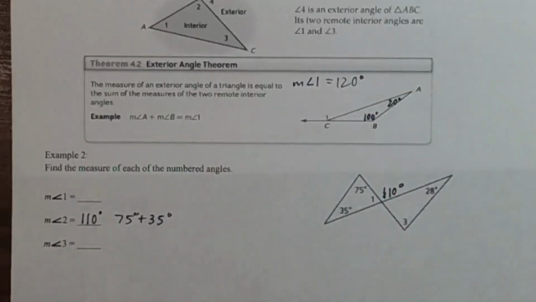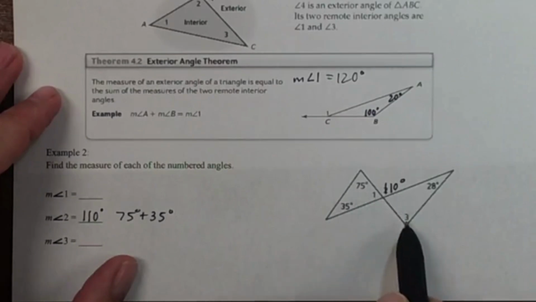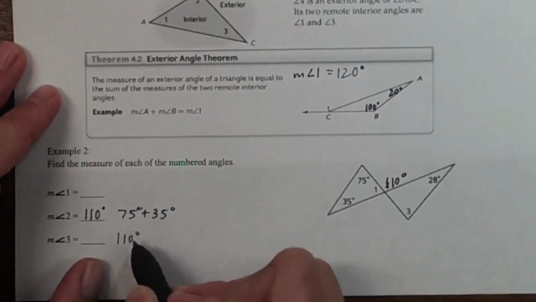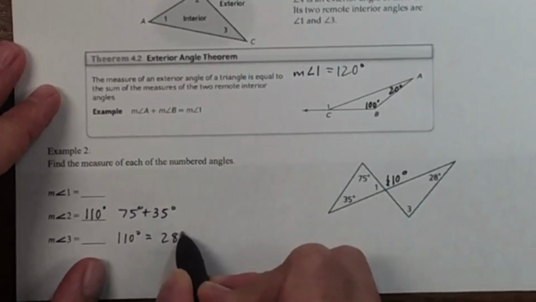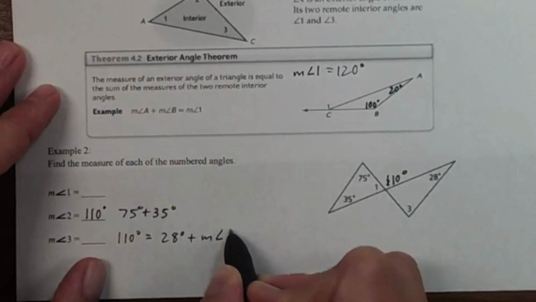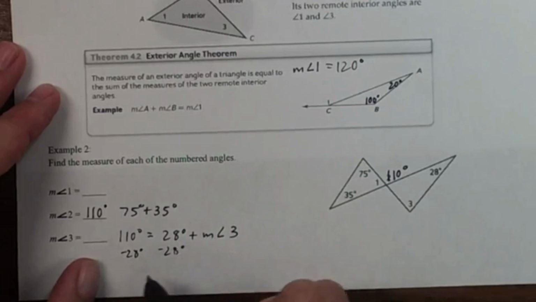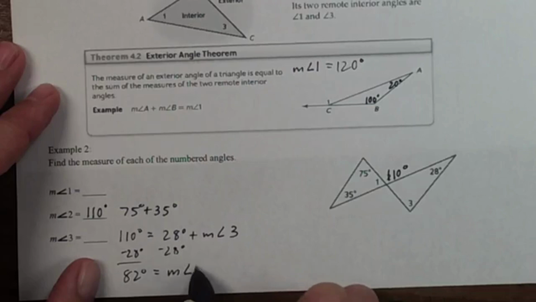All right, and so let's use that idea again. We know that this is an exterior angle, yes. 110 is an exterior angle, but it's an exterior angle for the triangle on the right. And so 110, which is an exterior angle, is the sum of the two remote interior angles. So that's 28 degrees plus the measure of angle 3. So if I subtract 28, I'm going to get 82 degrees for the measure of angle 3.